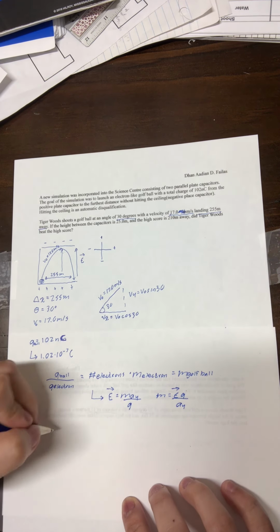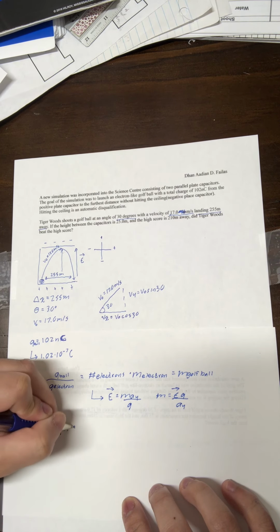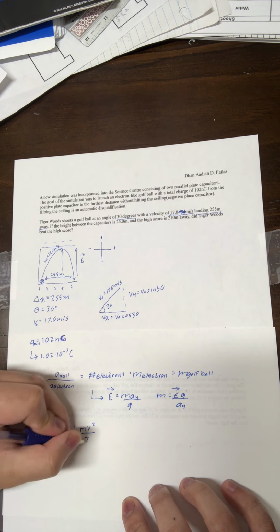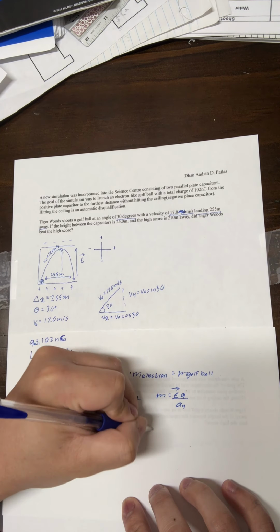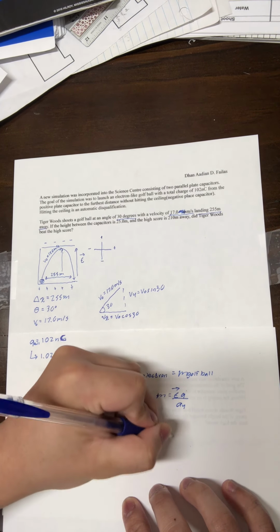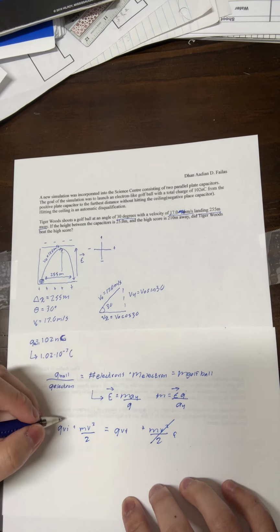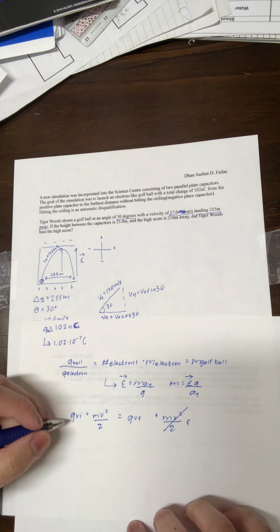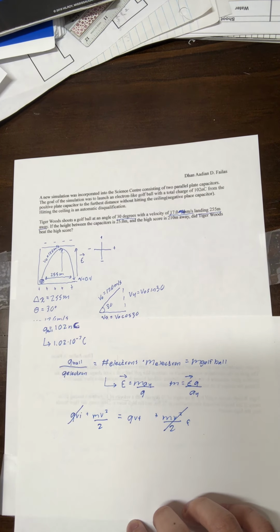And then once we have that, we will use our conservation equation, QV initial plus m v squared over 2 is equal to QV final plus m v squared over 2 final. We know that our velocity in the final is 0, so we can cancel that out. We also know that our voltage, assume that it's 0 volts. Cancel that.